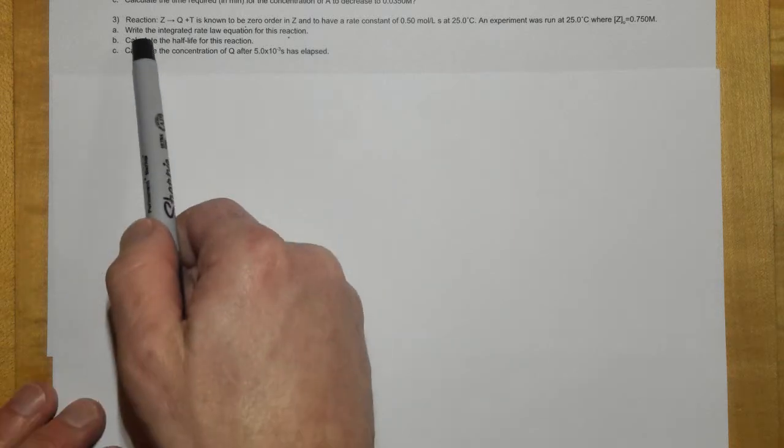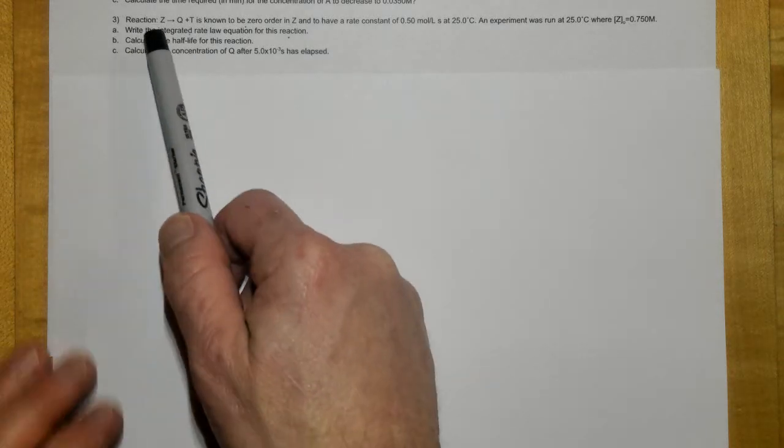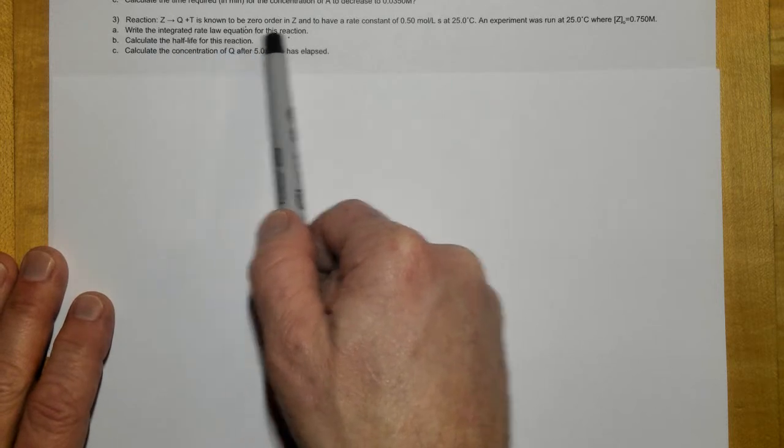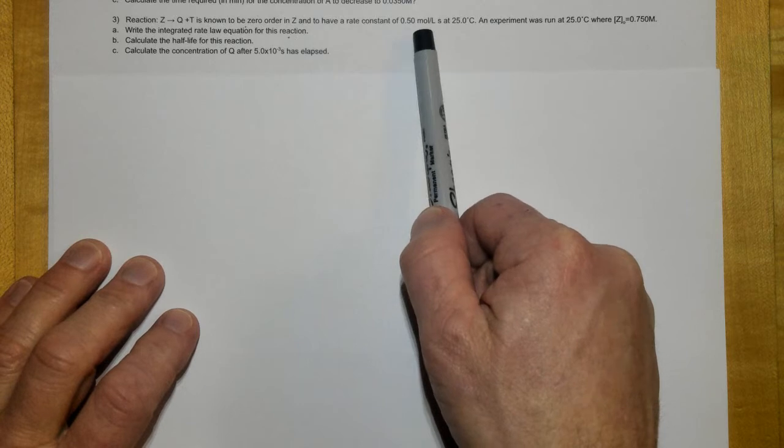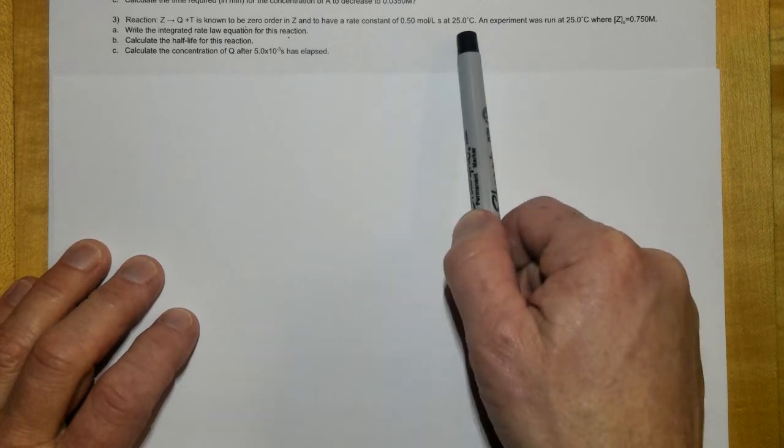Okay, here we go with example problem number 3. The reaction Z goes to Q plus T is shown to be zero order in Z. Hey, we got a zero order one. And it gives us the rate constant, and it's at 25 degrees Celsius.